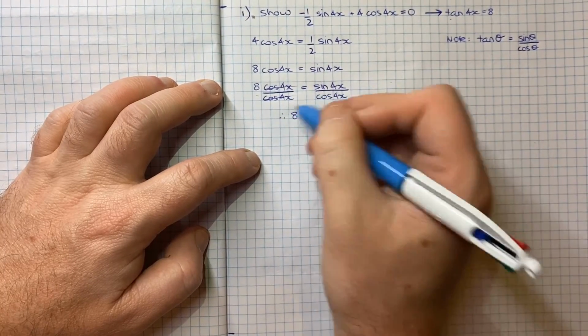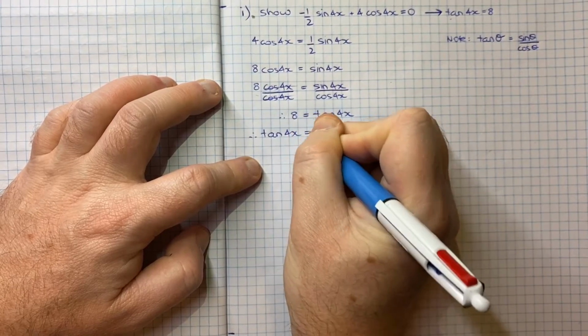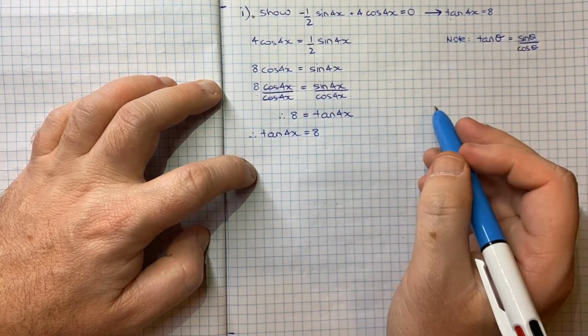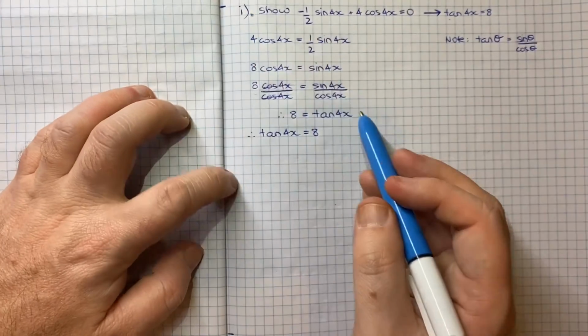Or in other words, we can just reverse those if we want. Therefore tan 4x is equal to 8, as required. That's what we were asked to show. Bam! So that's how you tackle part 1.